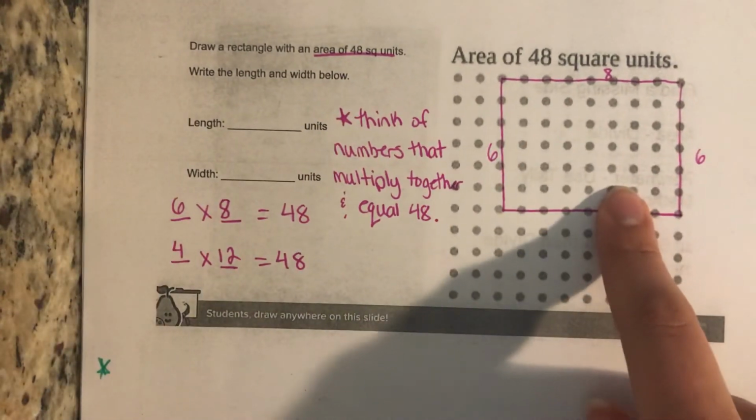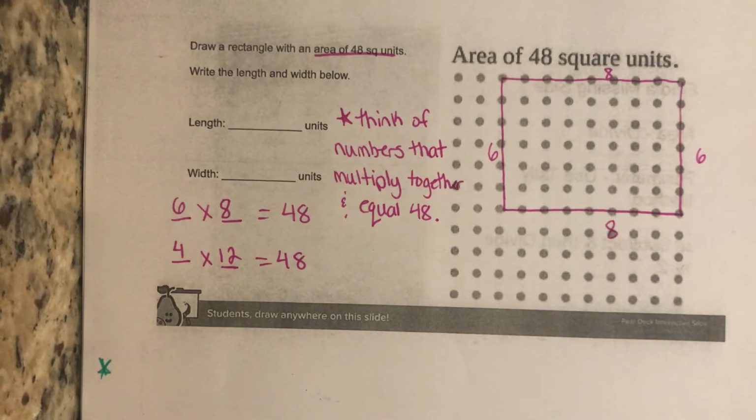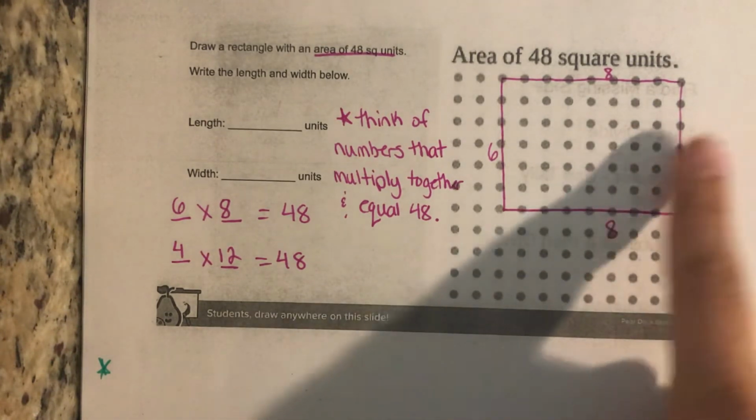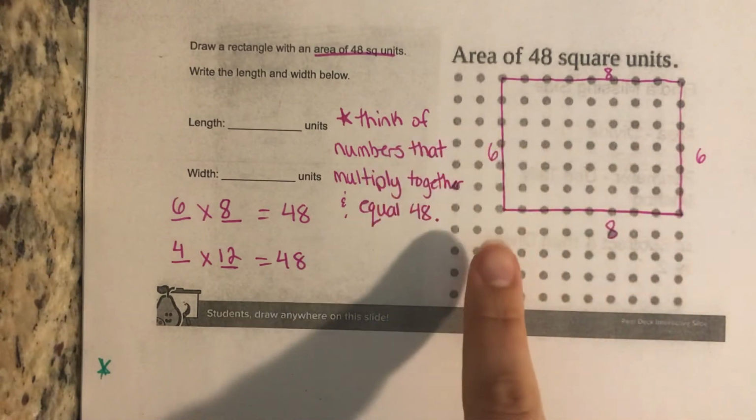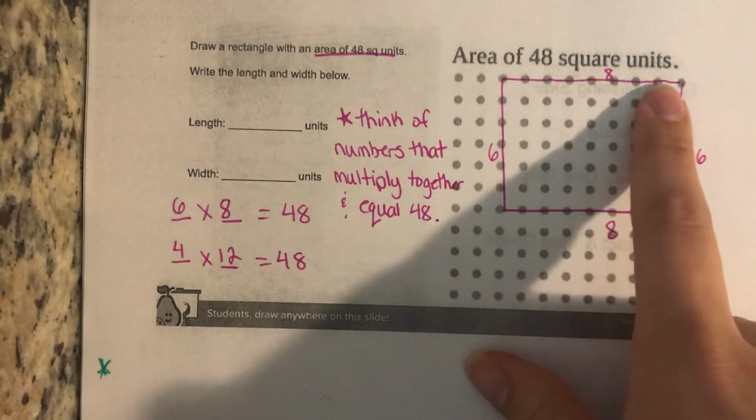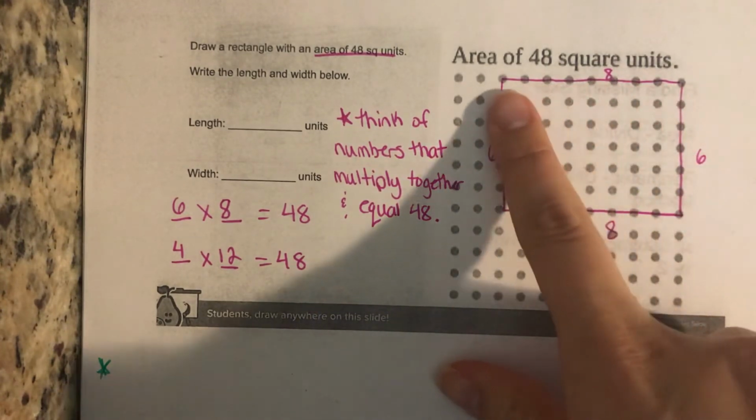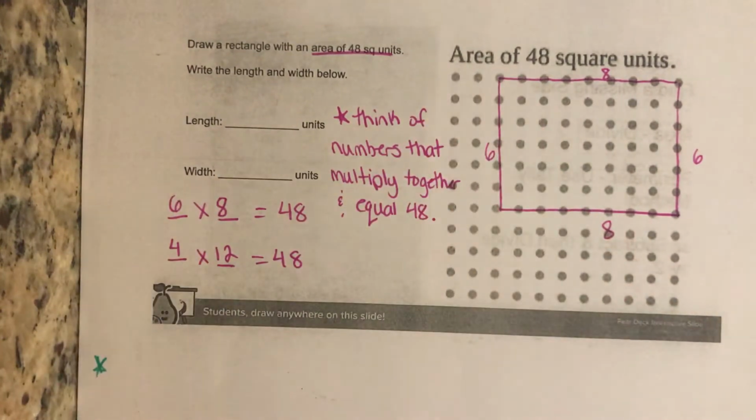Now here on our grid paper, the 4 times 12 rectangle wouldn't fit, but I would still accept that as an answer because those are potential dimensions for an area of 48 square units. And when you're drawing the shape 8 by 6, make sure that you draw 8 lines between the dots. Don't count 8 dots.